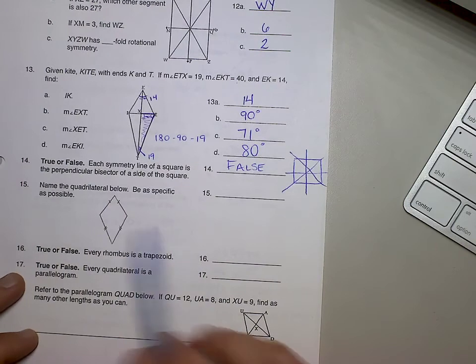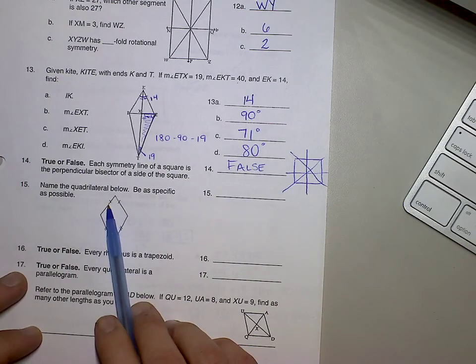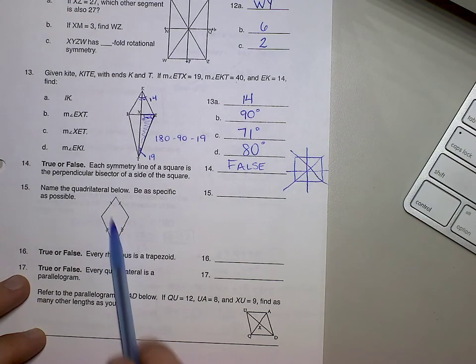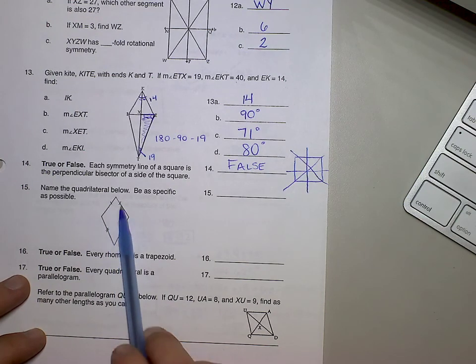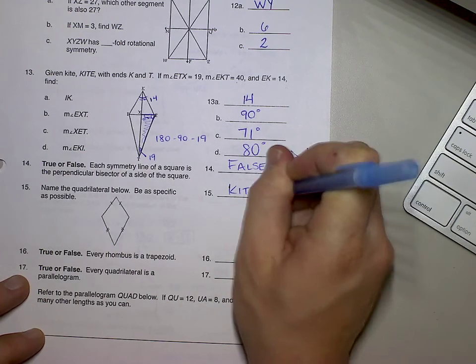15, name the quadrilateral below. Be as specific as possible. This quadrilateral has 2 sets of consecutive sides that are equal, meaning that it has 2 sets of sides that are equal and touching. So this is a kite, by definition.